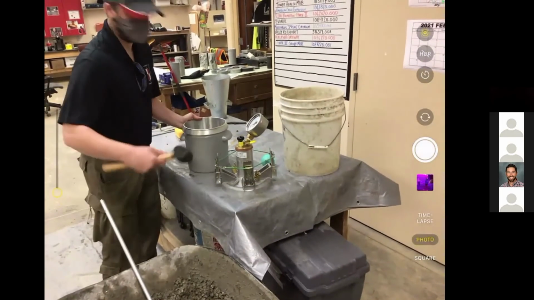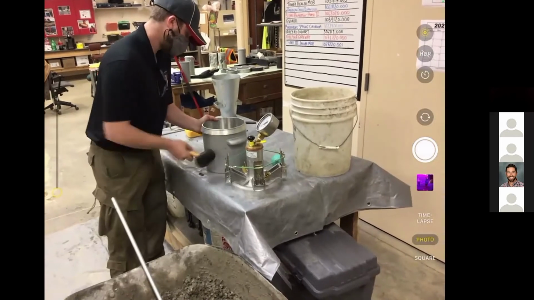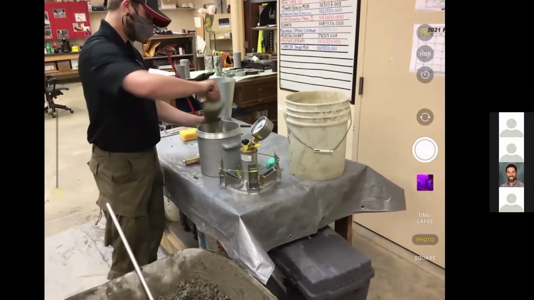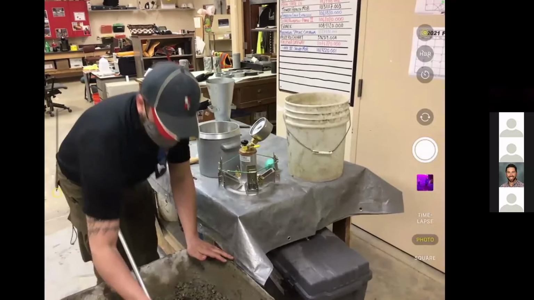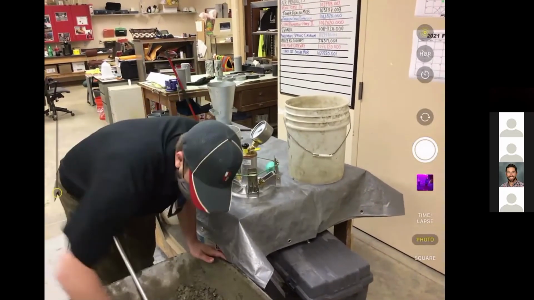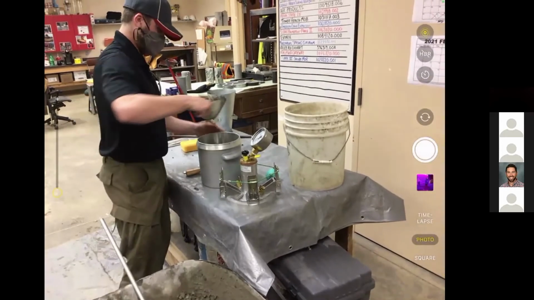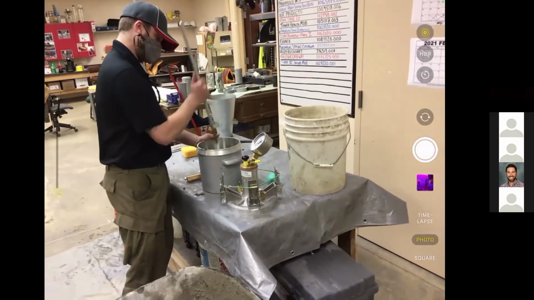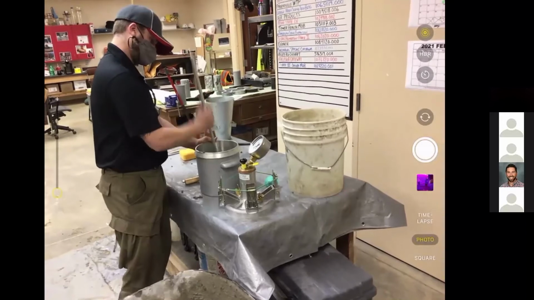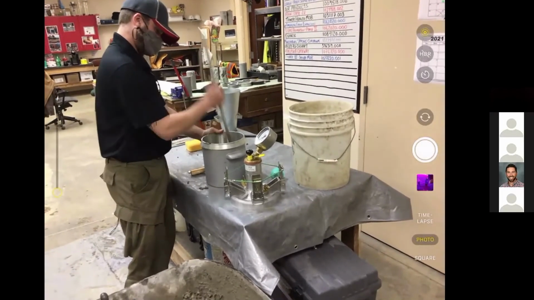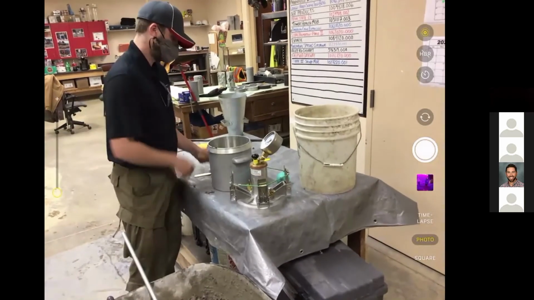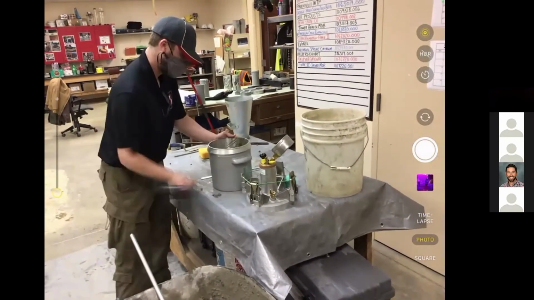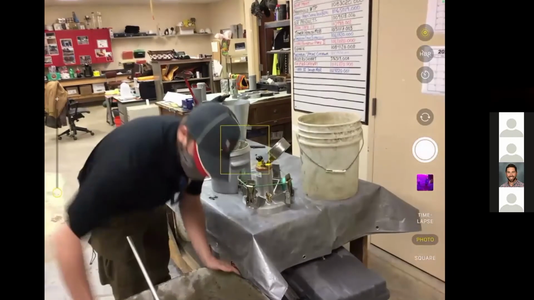Like 15 good whacks with the mallet here. And then repeat for the second one. Again, 25 rods. And then the last one.